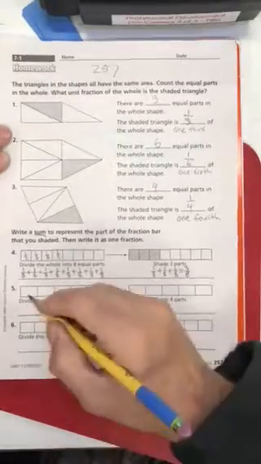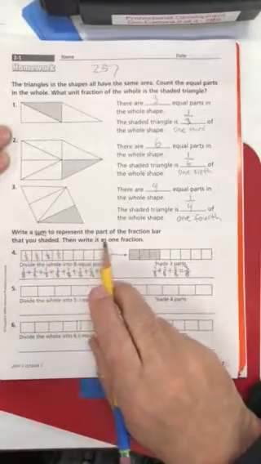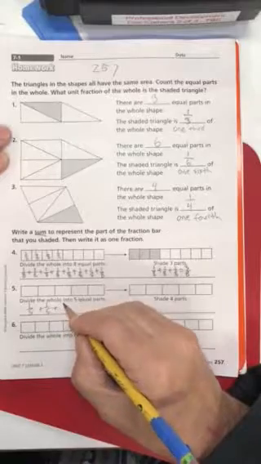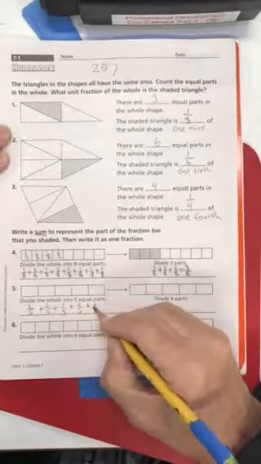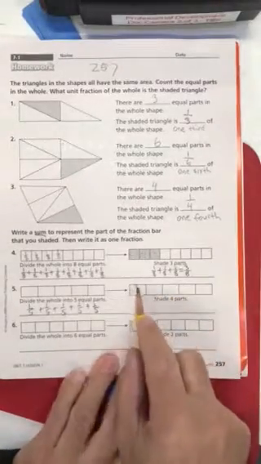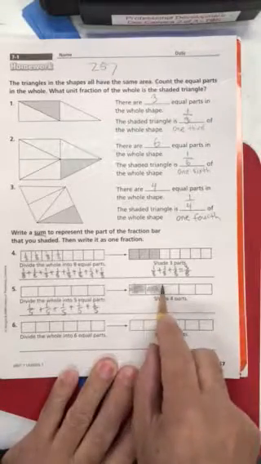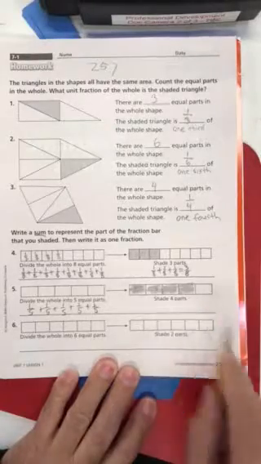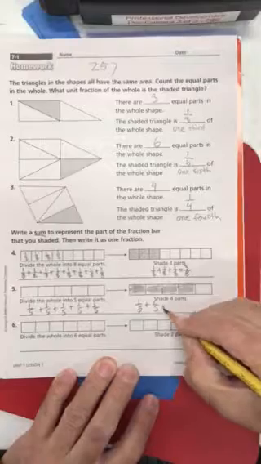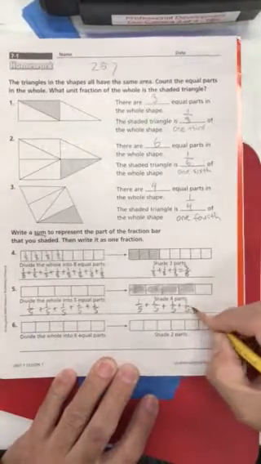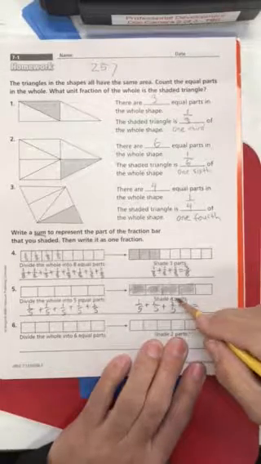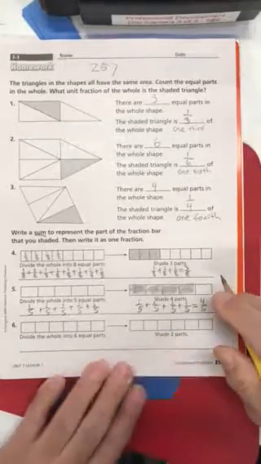Okay? So divide the whole into 5 equal parts: 1, 2, 3, 4, 5. So here's how we show it as a sum. Write a sum to represent a part of the fraction bar. So this is 1/5 plus 1/5 plus 1/5 plus 1/5 plus 1/5. And then it says to shade 4 parts. So I like to hold my pencil on its side. This is 1, 2, 3, 4. I shaded 4 parts. So I show 1/5 plus 1/5 plus 1/5 plus 1/5 equals how many fifths? How many fifths did I shade? 4. Good. I shaded 4/5. So there's your answer.